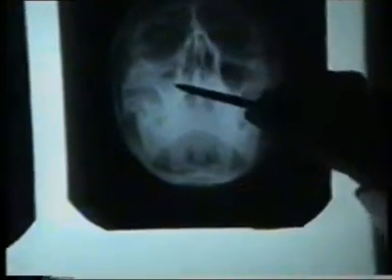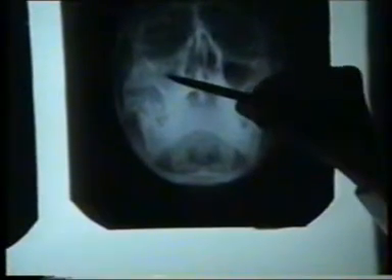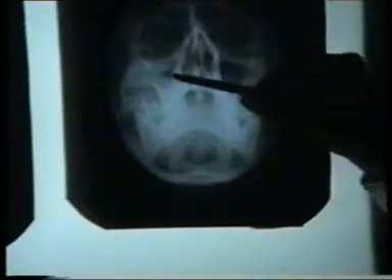Now, the left maxillary sinus in this first plate shows a radiolucent shadow, and this indicates that it is a normal maxillary sinus. To label a maxillary sinus pathological, the shadow has to be more dense as compared to that of the orbit. Now on the right side, we see a radiopaque shadow which has an air fluid level in the right sinus. This means that the patient has right maxillary sinusitis with an air fluid level.